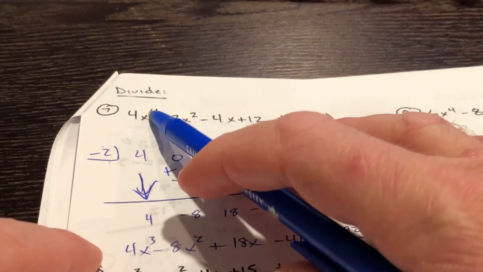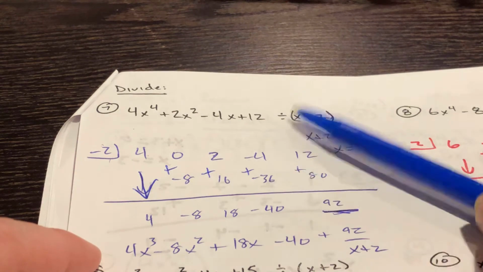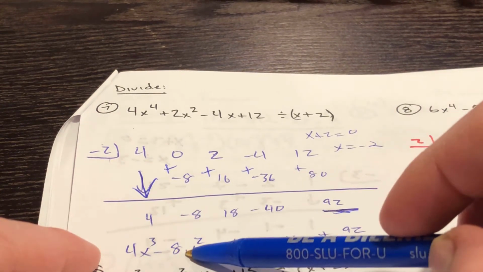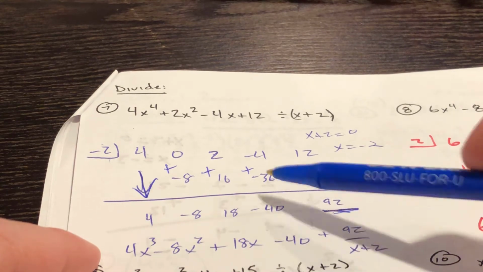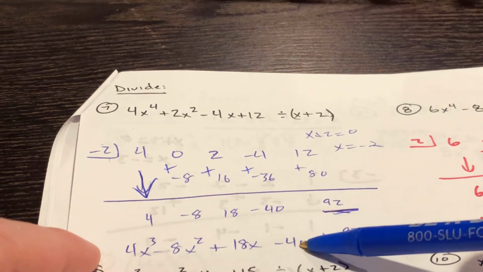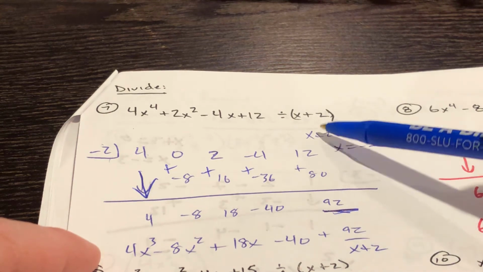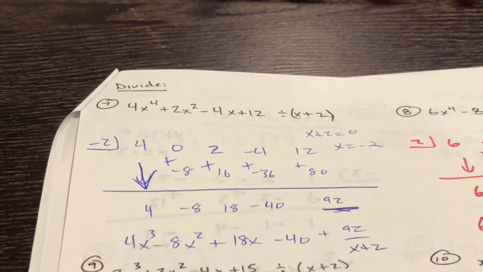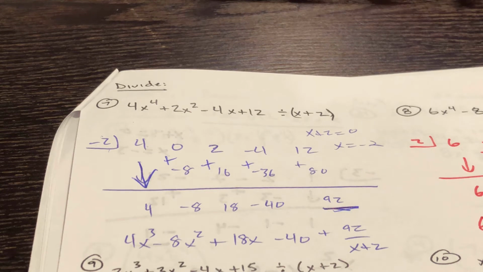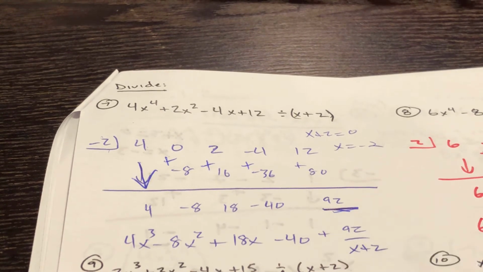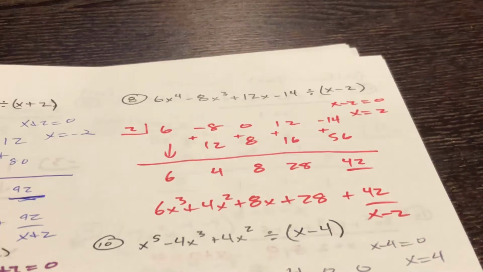So if I started with 4x to the fourth and divided by a power of x, that is 4x to the third, minus 8x squared plus 18x minus 40, that's the constant. This is a positive, so I write 92 over what I divided by. Okay, it's like when you do 71 divided by 4, you're left with 17 and 3/4. All right, so that is a remainder, and that's how we write it.